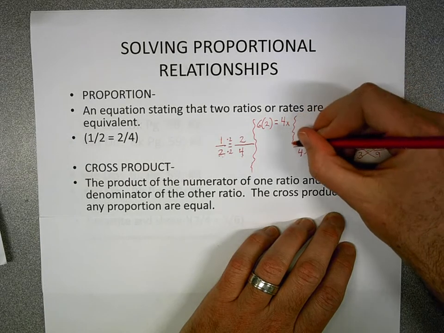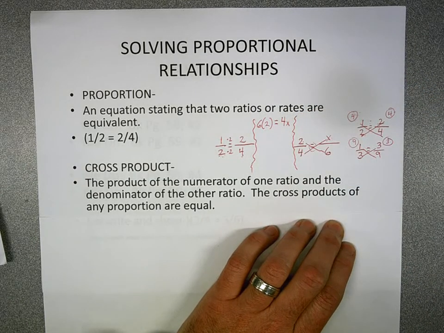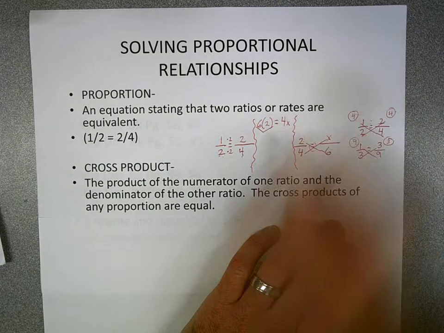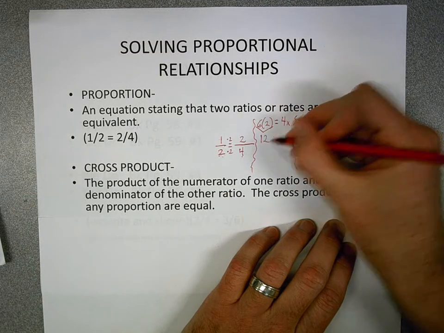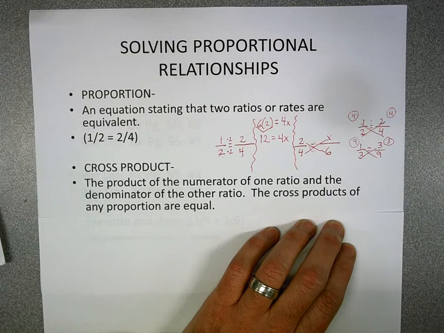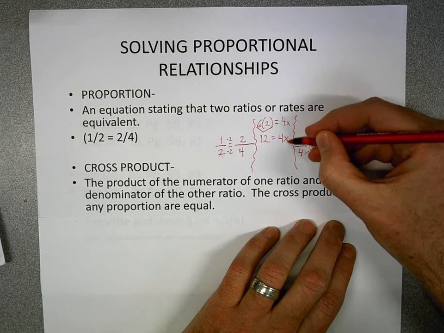And guys, what we have here, I don't want to call it a one-step equation, but once we simplify this side here, it will be a one-step equation. So if I simplify it, 6 times 2 is 12. I end up with 12 equals 4x, which is a one-step equation. If you remember from elementary school, you find your variable.